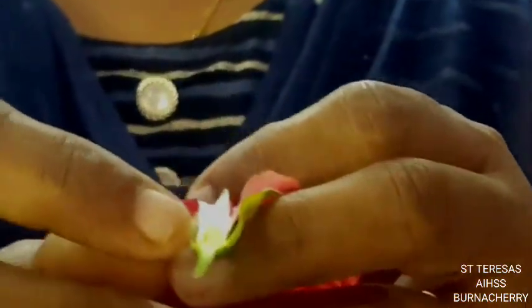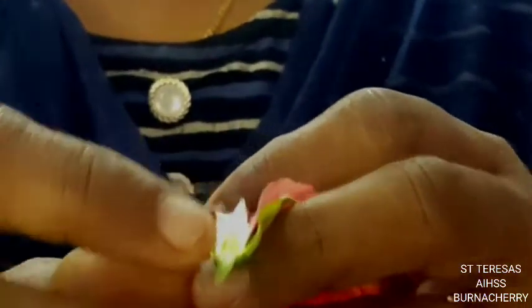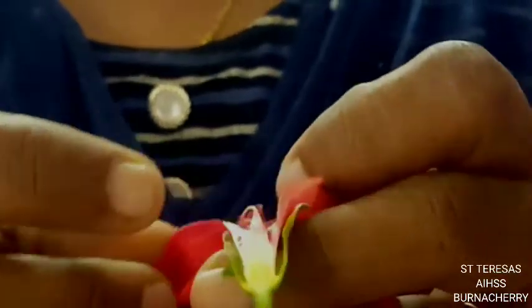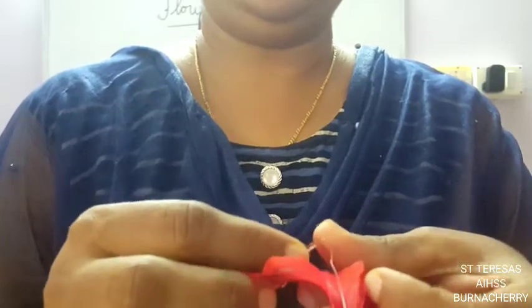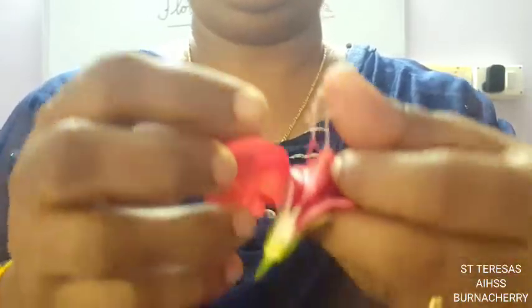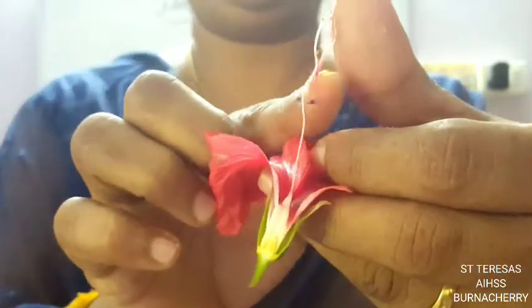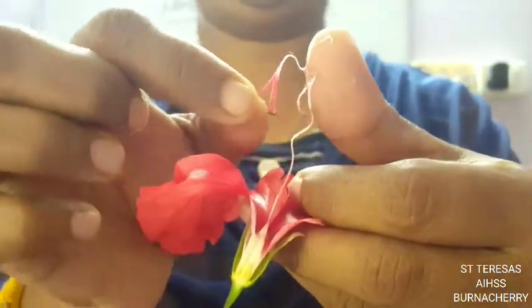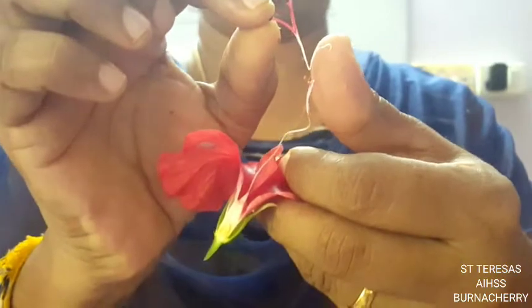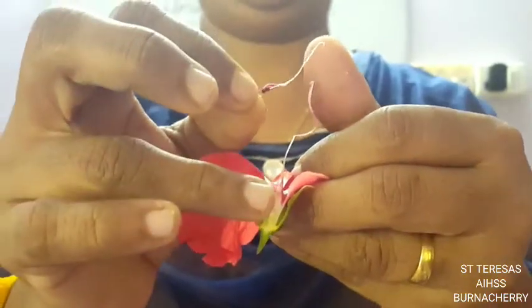Inside you can see small dot-like things, and then it is continuing here, and you can see one thin tube, and then it goes and ends on top here. So from this end up till here, this is the Gynoecium.